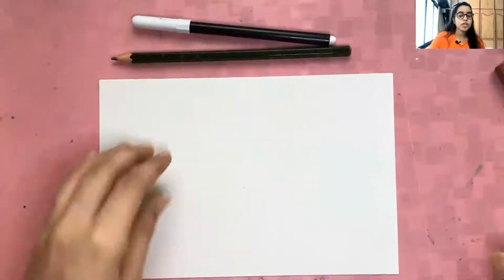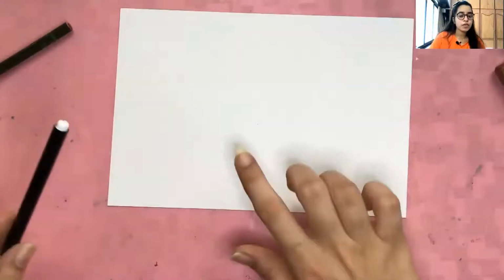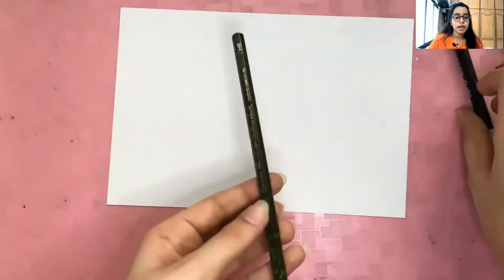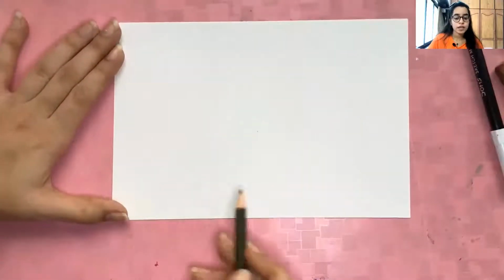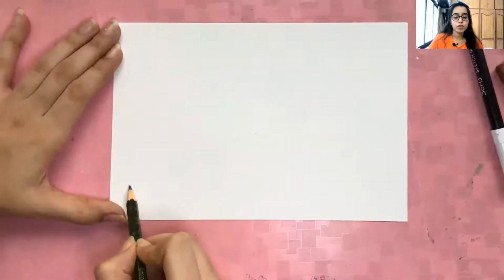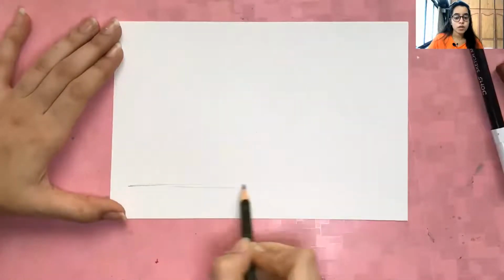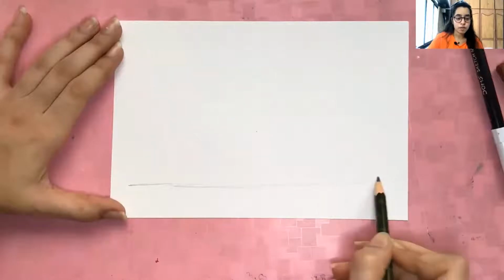Awesome. So we are just done with the art material section. So let us now get started with our illustration. So we have to begin by creating the rough sketch. So I have the pencil here, and first of all, I'm going to draw a baseline, a horizontal line towards the end of the page.